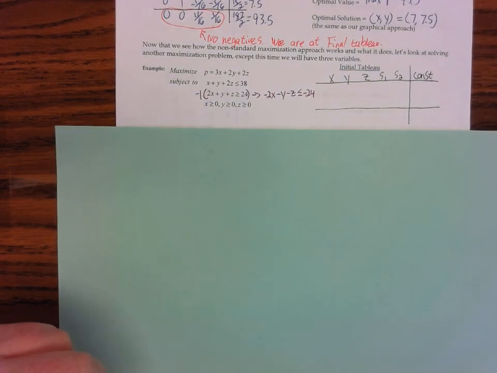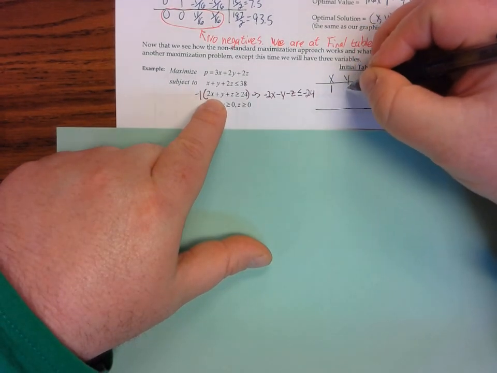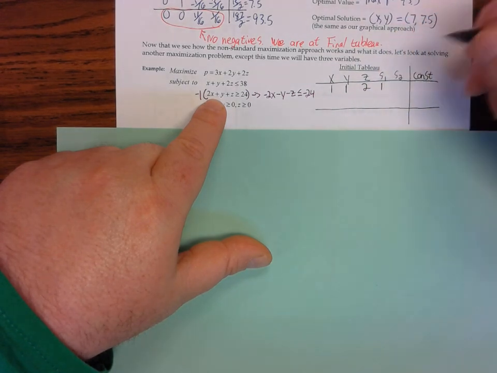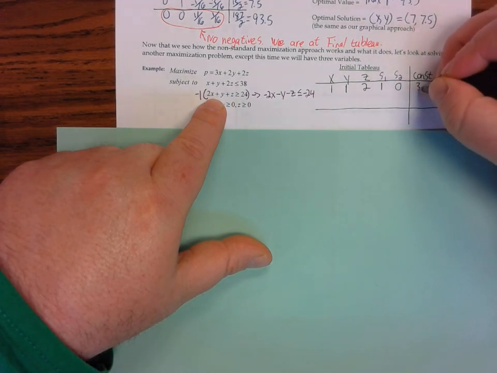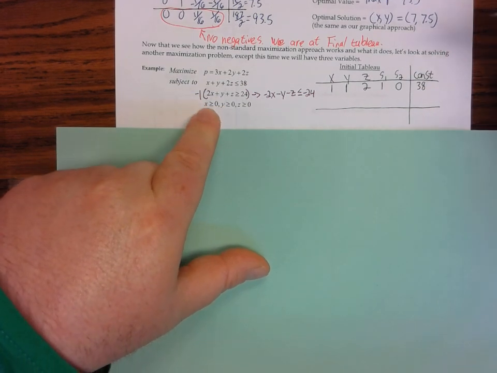Once we've done that, we're now ready to fill in the initial tableau. The first constraint, 1x, 1y, 2z, plus our slack variable equals 38. Yes, I am skipping over the step of writing out the equations.